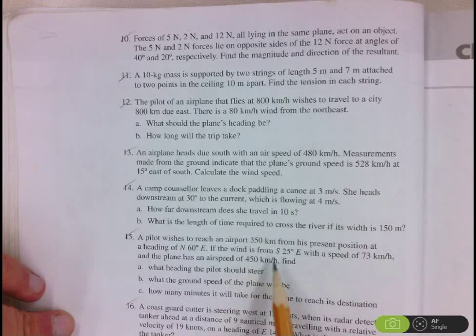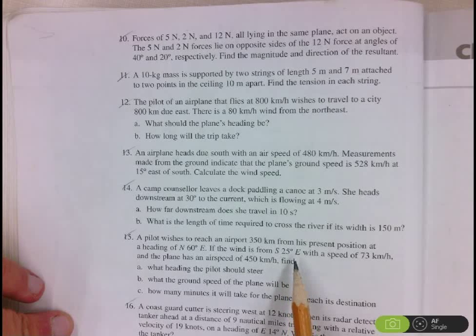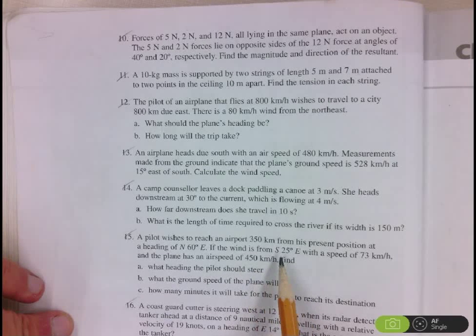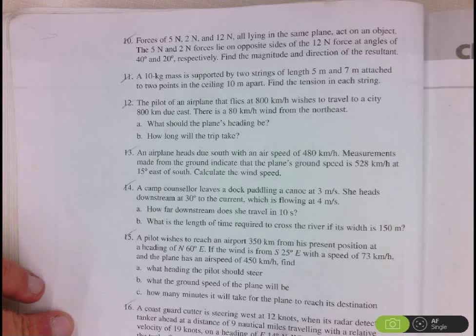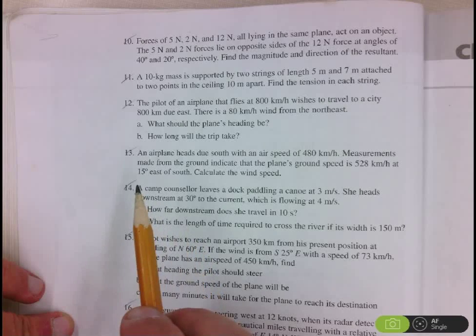So we're given that the wind is coming from south 25 degrees east. So let's make sure we read that carefully. This is where it's coming from. It's coming from south 25 degrees east. That means it's going toward the opposite direction. It's actually moving toward north 25 degrees west.